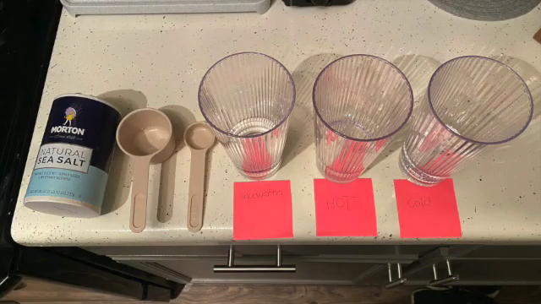For this experiment, you will need salt, 3 clear cups, a 1/2 cup and 1 tablespoon measuring cup, and access to hot, cold, and lukewarm water.